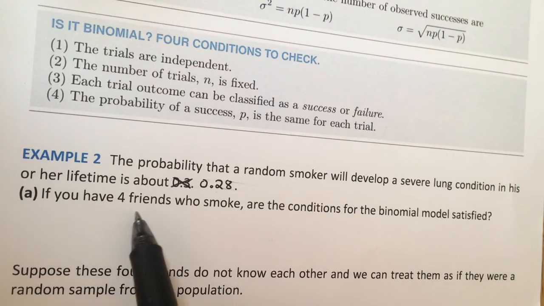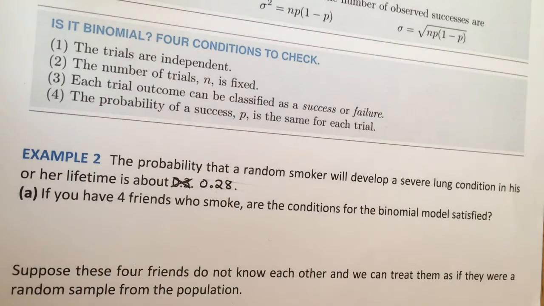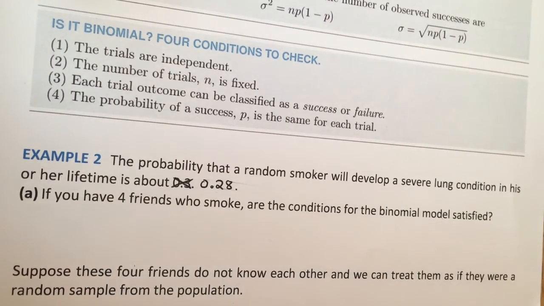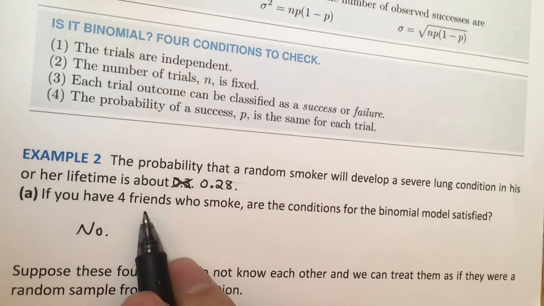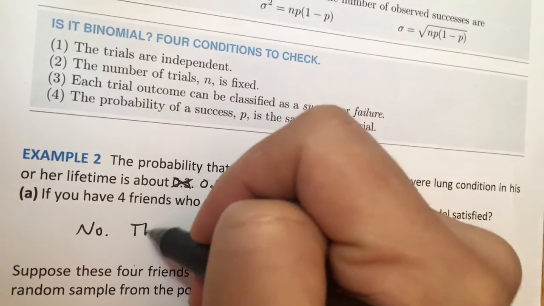It says you have 4 friends who smoke. Are they independent of one another? No, they're actually related to one another. So this actually violates the first condition of the binomial distribution. So we cannot use the binomial model to model this problem in this case. So no, the individuals are not independent of one another.